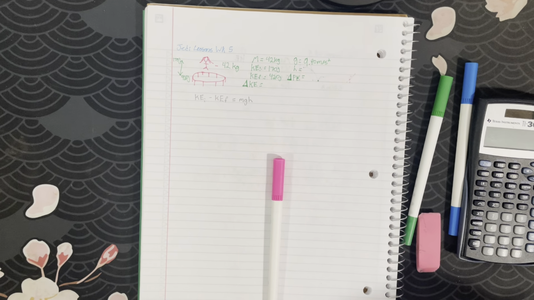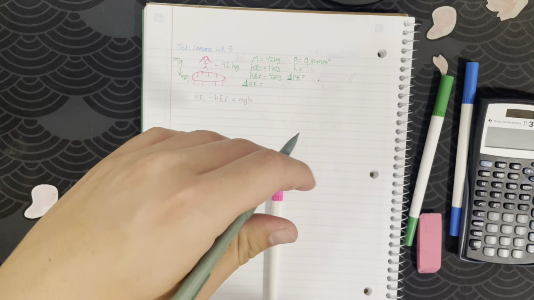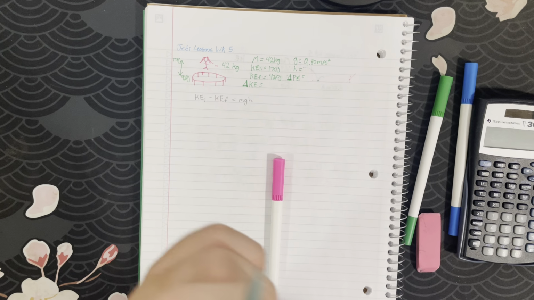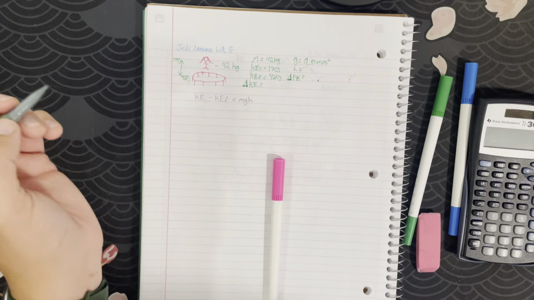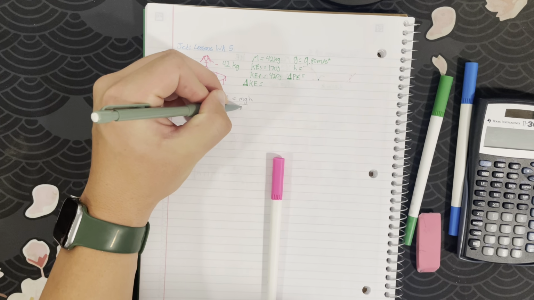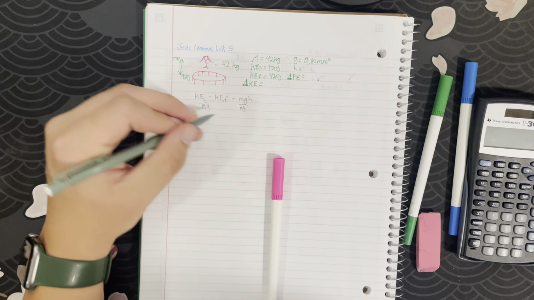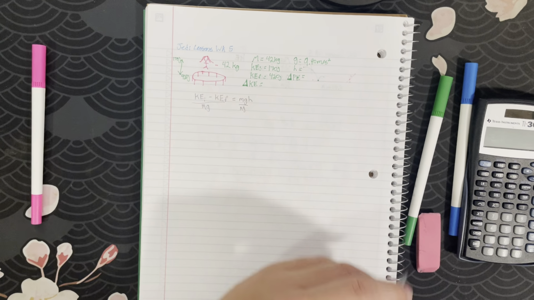Now we have to isolate height because that is what we're ultimately trying to get at. And by doing that, we have to divide both sides by her mass and the gravity.